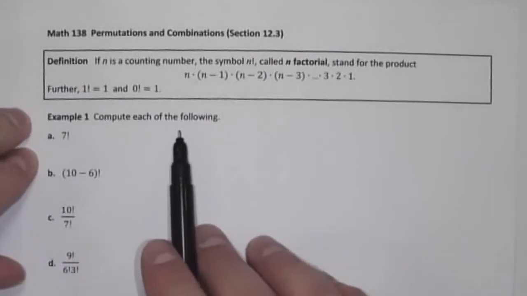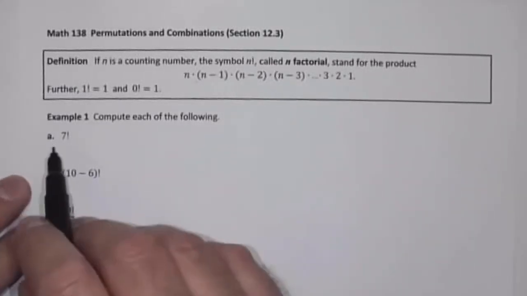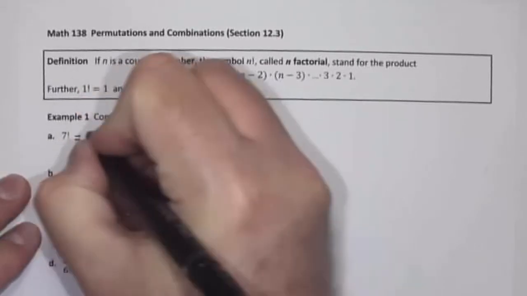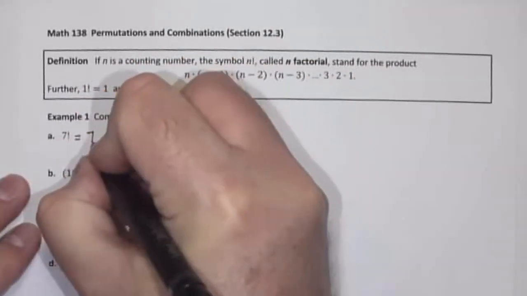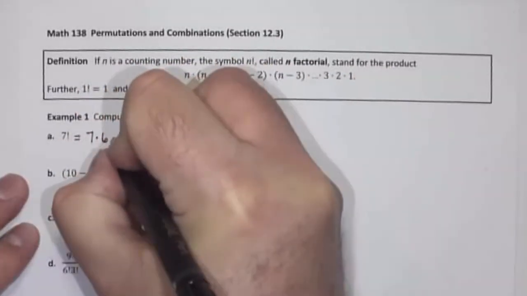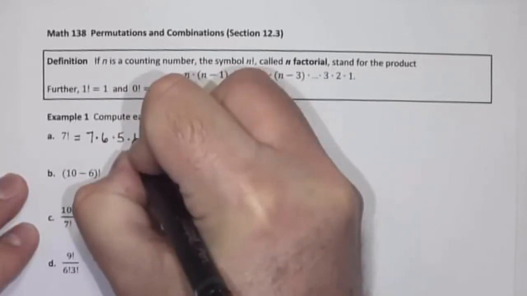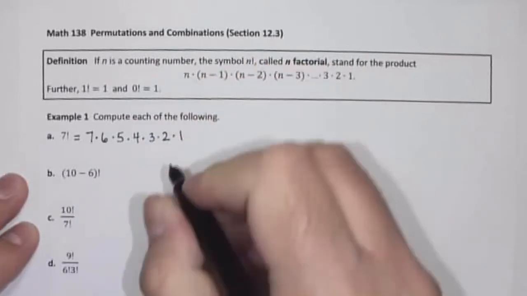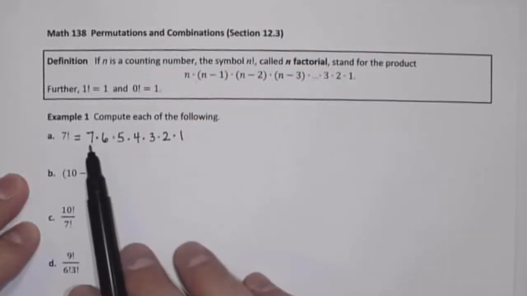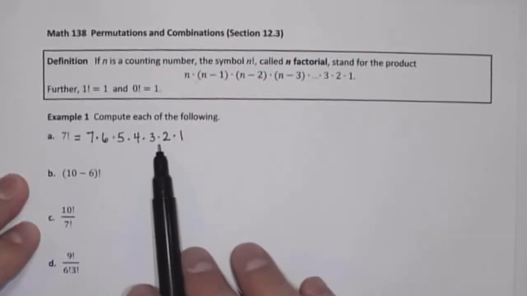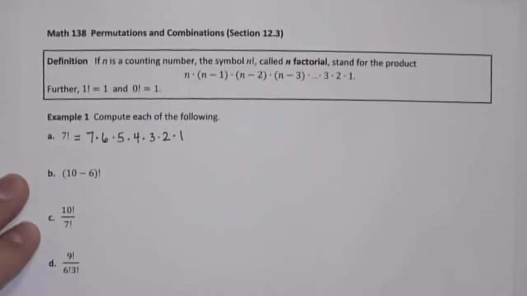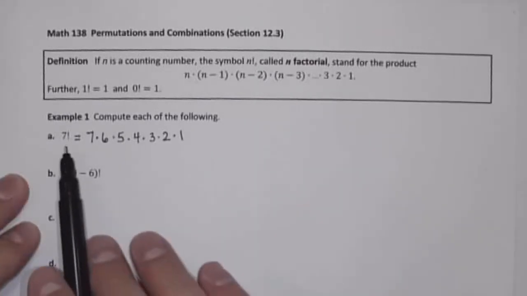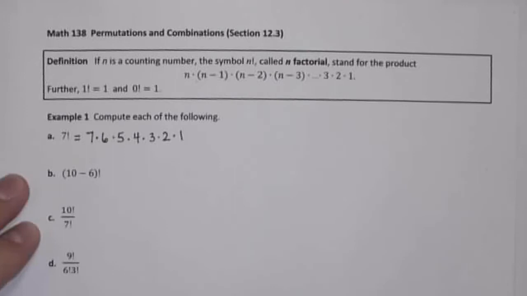So in example 1, we want to compute each of the following. So 7 factorial, by this definition, means we're going to start with 7 times 6 times 5 times 4 times 3 times 2 times 1. If we figure out what that is, that is what 7 factorial works out to be.